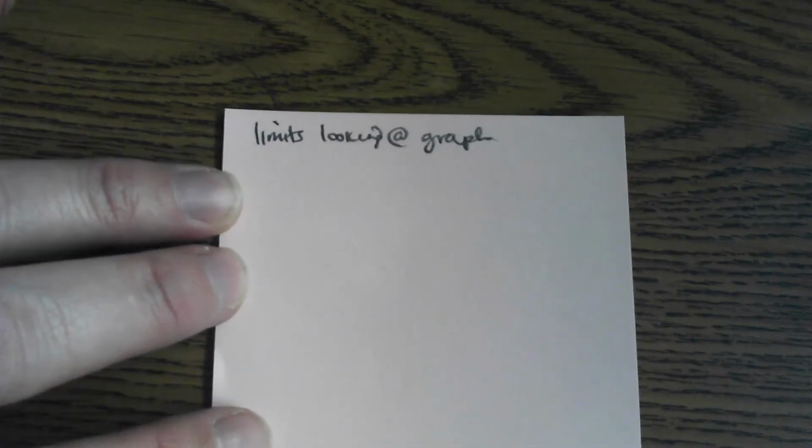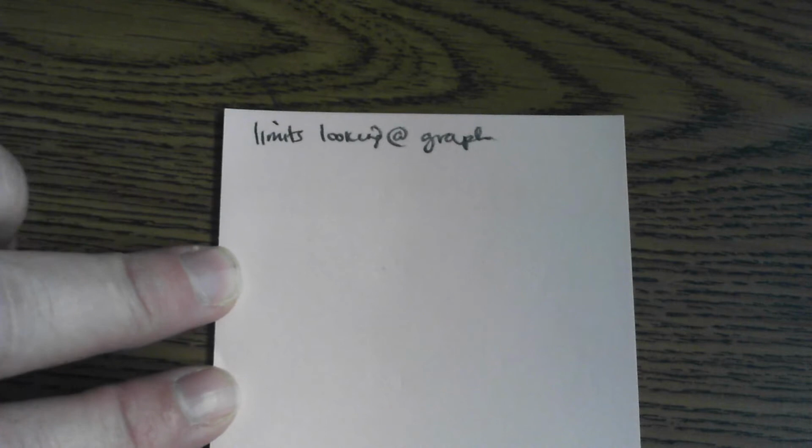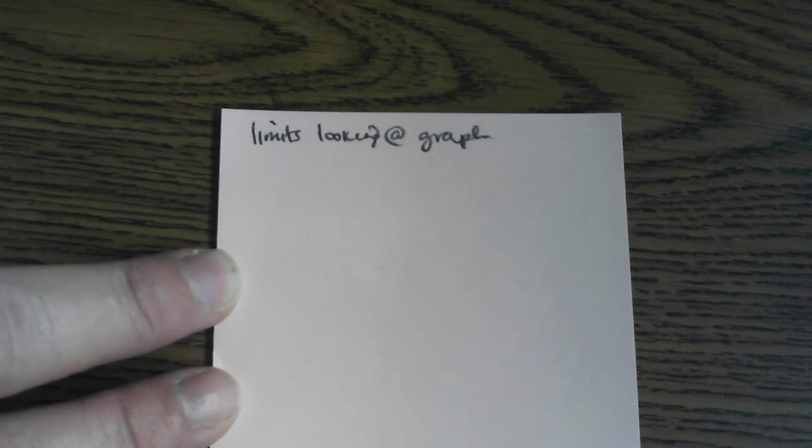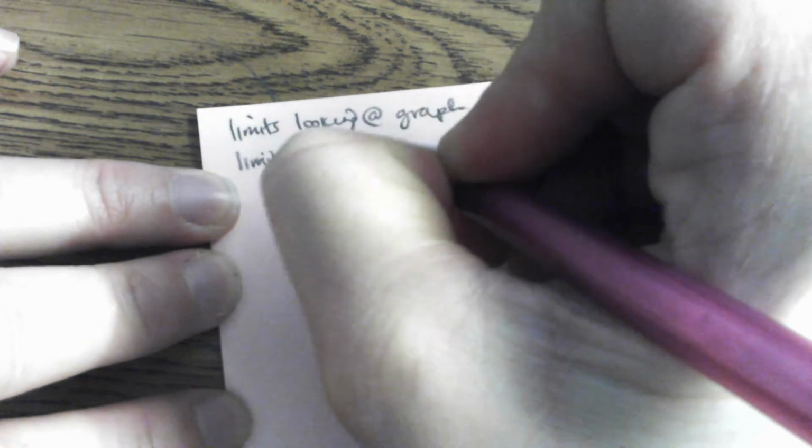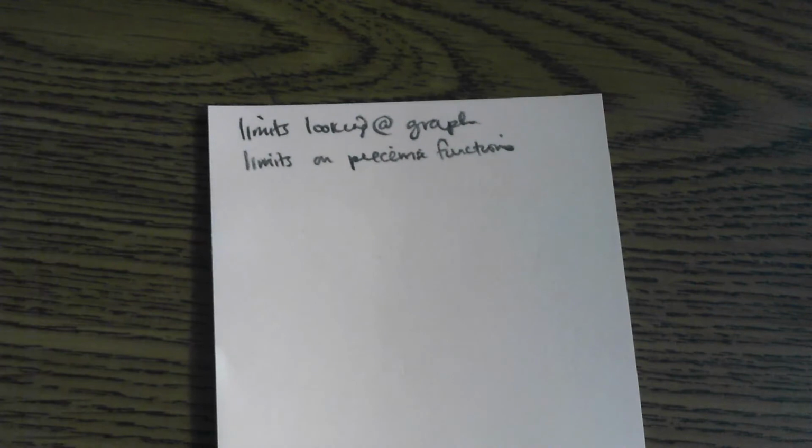Limit stuff visually and algebraically and all that, but really just quickly in summary, when we started this, we showed limits visually. So limits, looking at a graph. Hopefully by now the concept has sunken in, and if you see the graph in front of you, you got it, hopefully. Limits on piecewise functions. So again, if you're looking at the piecewise function, great.